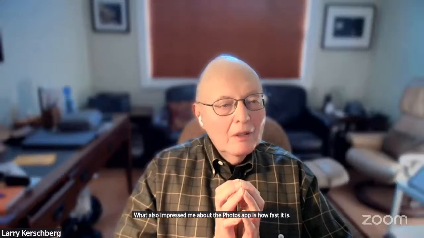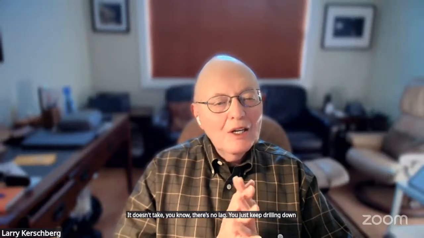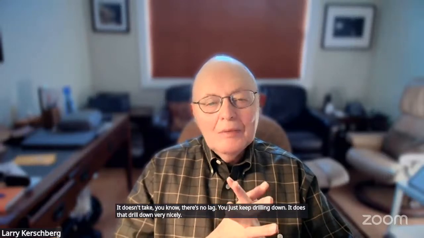What also impressed me about the Photos app is how fast it is. There's no lag. You just keep drilling down. It does that drill down very nicely. And I haven't seen it slow down. It's very good.